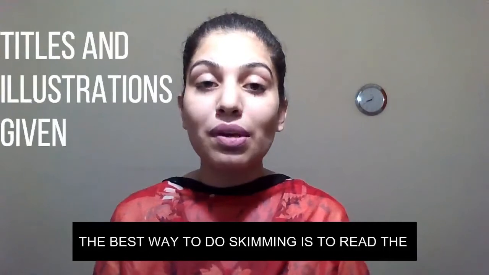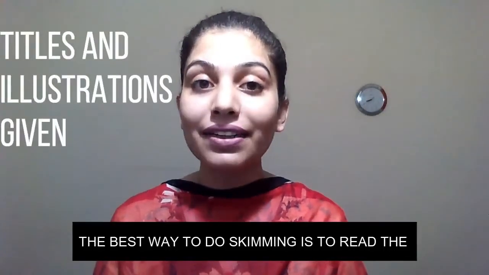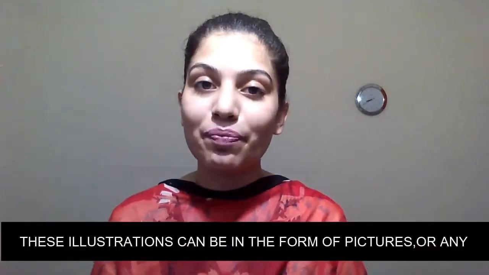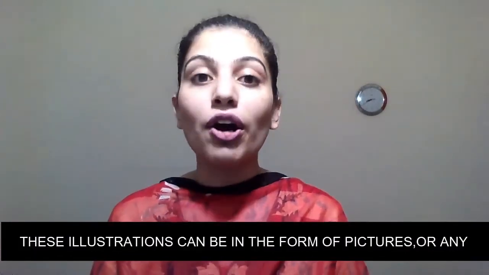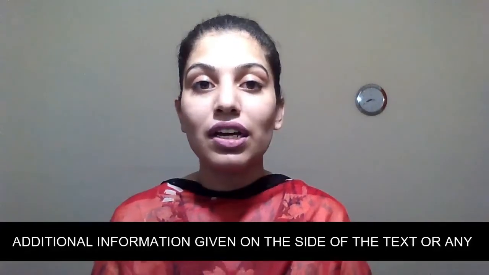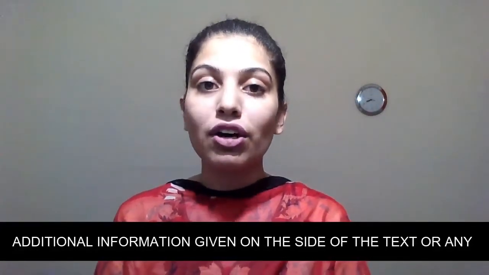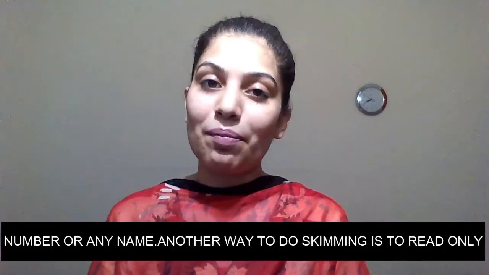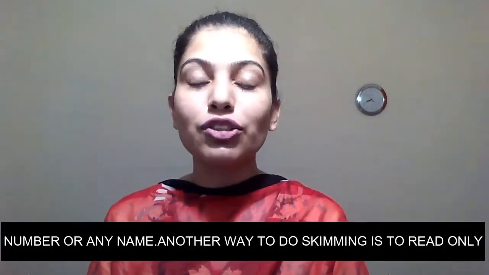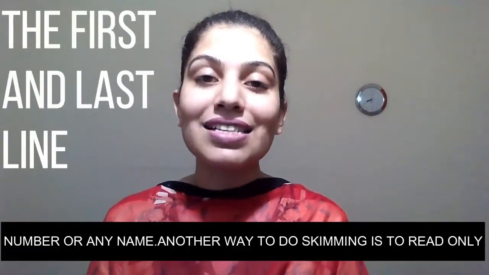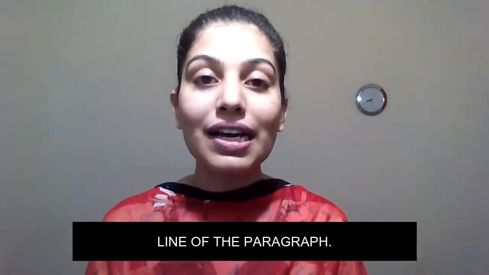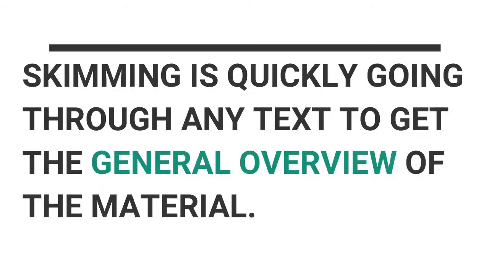The best way to do skimming is to read the titles and the illustrations given. These illustrations can be in the form of pictures or any additional information given on the side of the text, or any number or any name. Another way to do skimming is to read only the first and last line of the paragraph. Thus, skimming is quickly going through any text to get the general overview of the material.